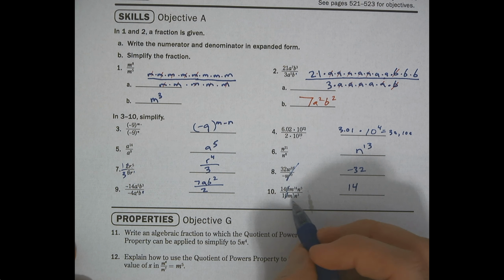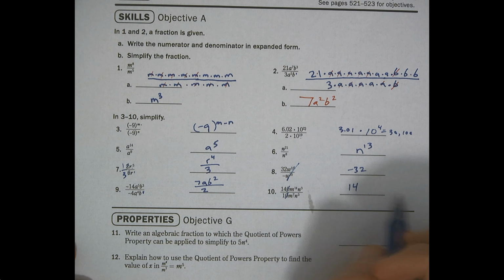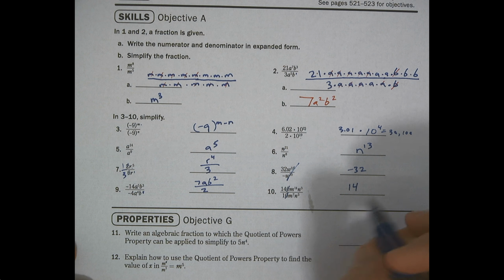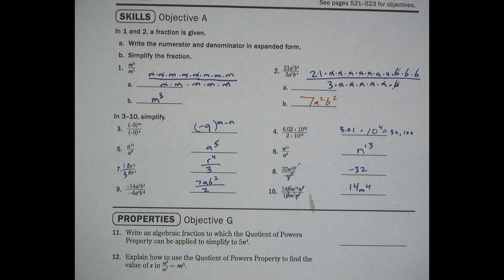And if you thought about these in expanded form, there's less m's on the bottom, there's less n's on the bottom, well, actually the same amount, which means all of them are going to cancel. So there's nothing left on the bottom. I don't need to express this as a fraction. 11 minus 7 is m to the 4th. 3 minus 3 is 0. These cancel themselves out. Final answer looks just like that.